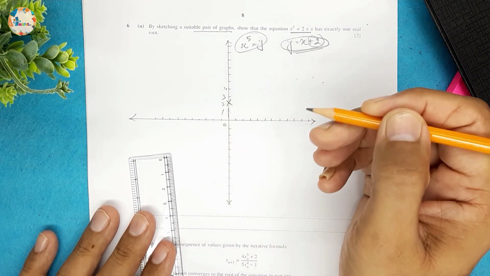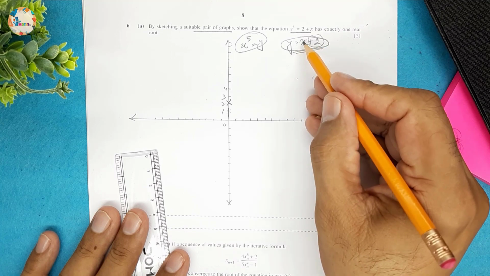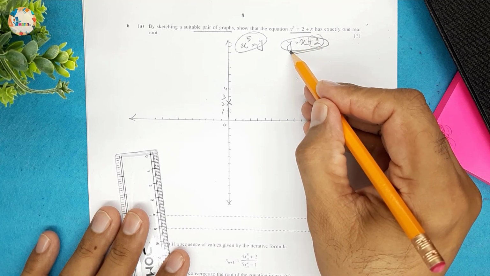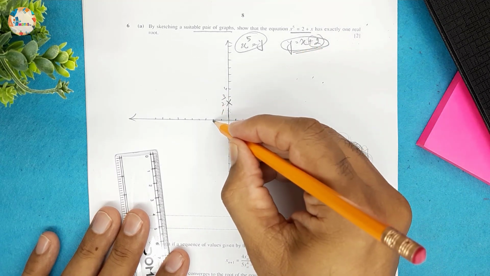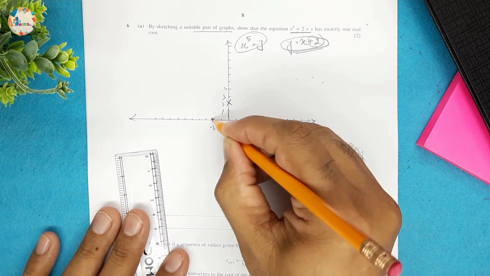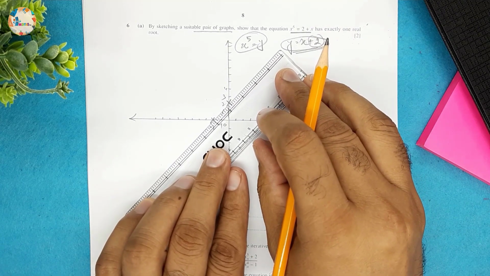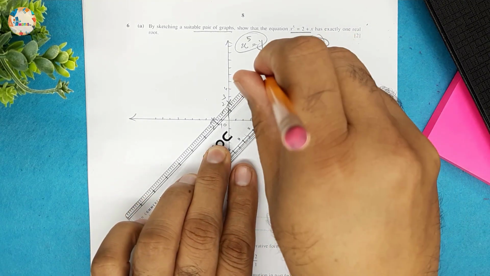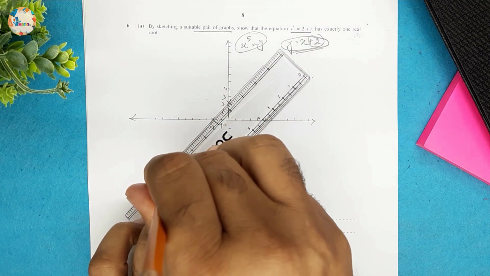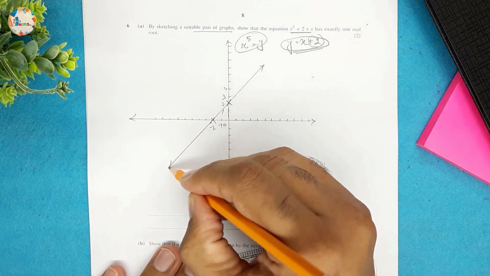So a straight line is passing through this, and if y is equal to 0, x will be equal to minus 2. So minus 1 is this one, minus 2 is this one. So it's passing through this. So we can sketch this line roughly, for example, this will be our straight line, which is y is equal to x plus 2.